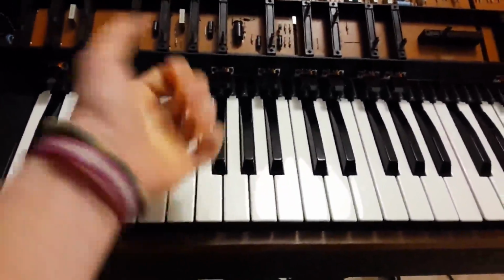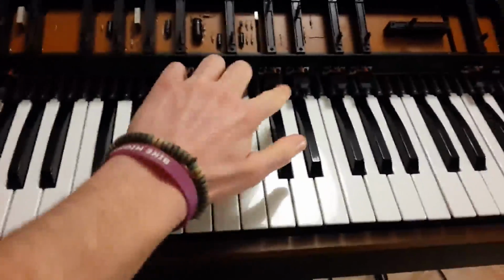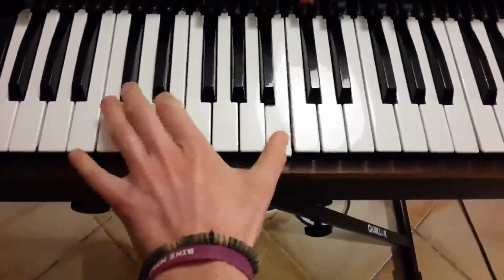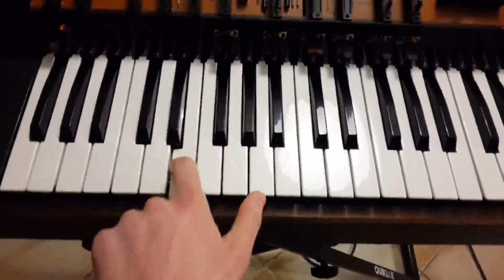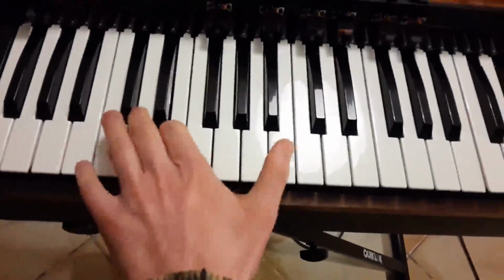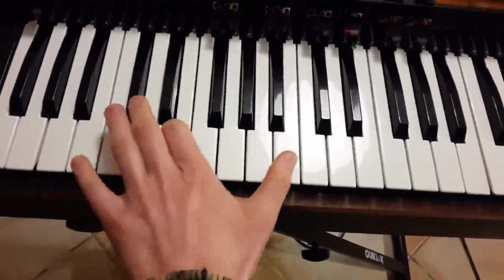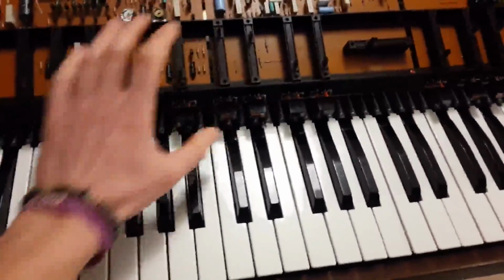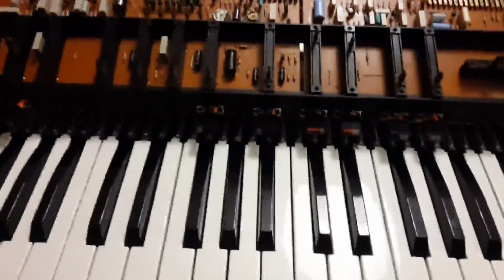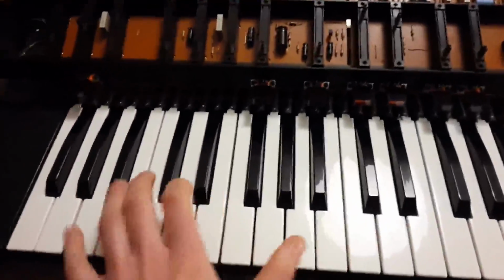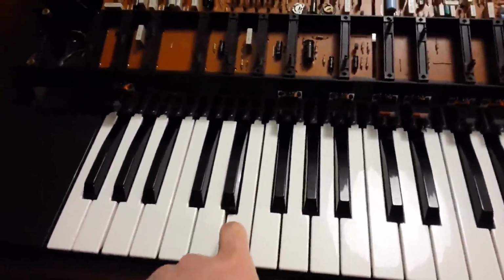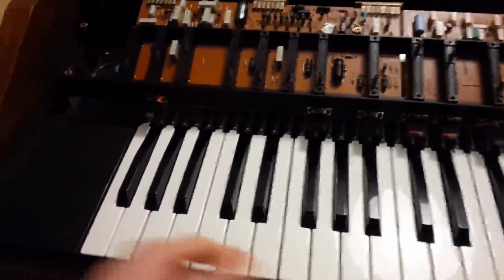I think it sounds one octave lower. Piano sound, clavichord sound. Seems to be a high pass filter. The combination of piano and clavichord. And finally we add the bass.